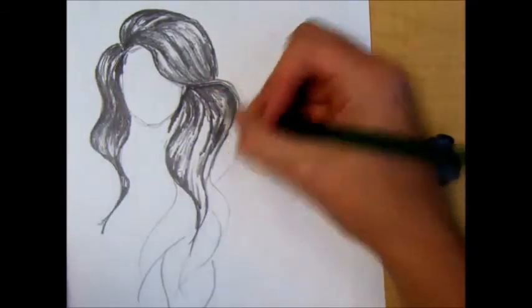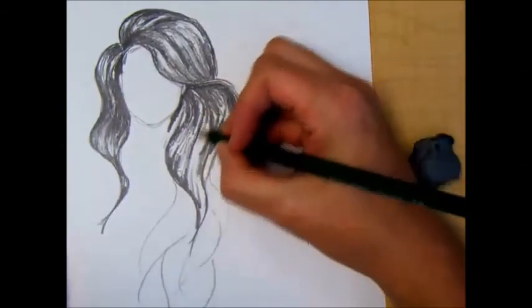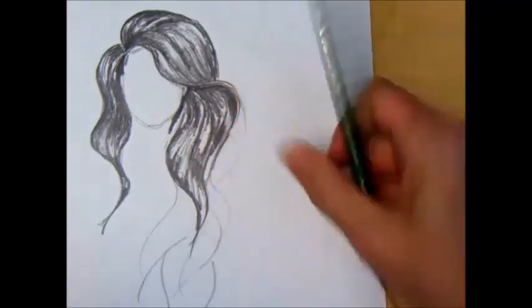My pencil's getting a little dull, so it's getting these thick edges that I'm not loving, but the pencil sharpener's so far away, you guys.